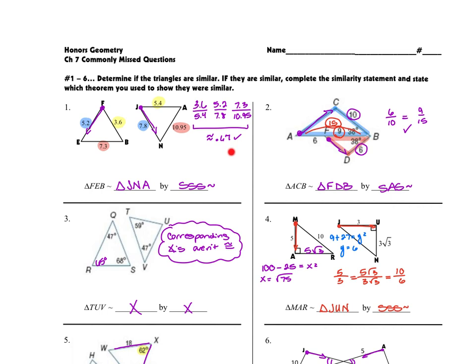And so that tells me I have all three sides in proportion, and therefore my similarity is side, side, side. I want to make sure that I do the similarity statement correctly. So if this one was named FEB, I'm going to start with F here. Notice that the colors help me here because I'm between yellow and blue.